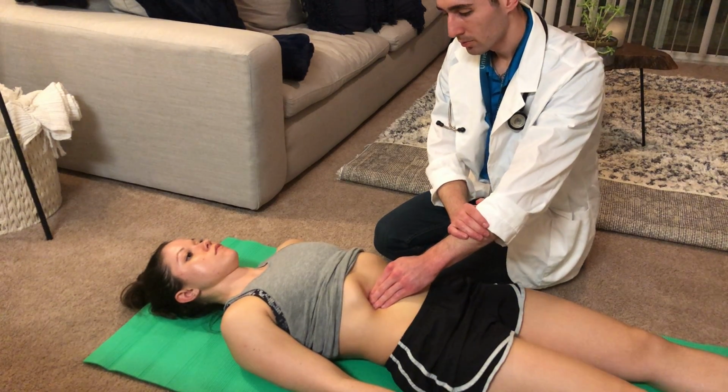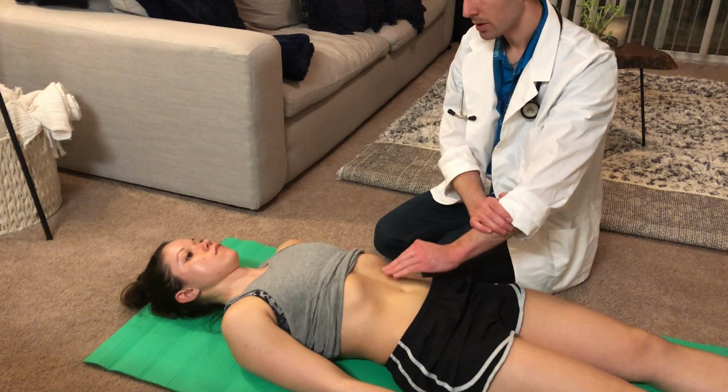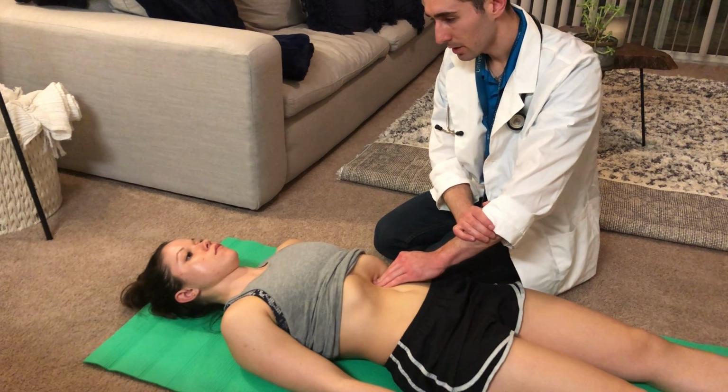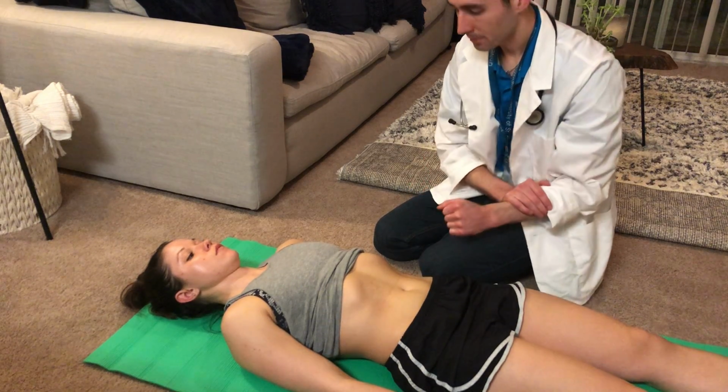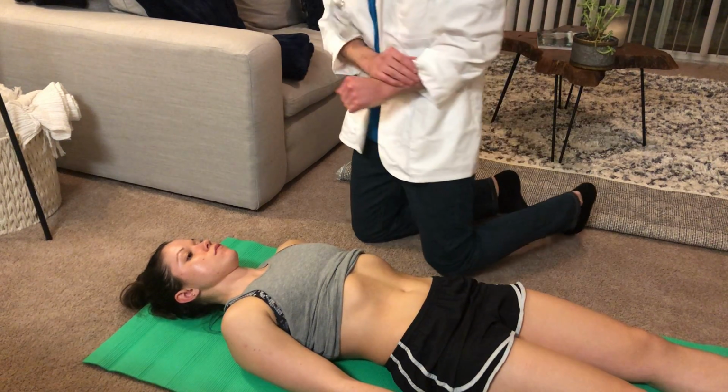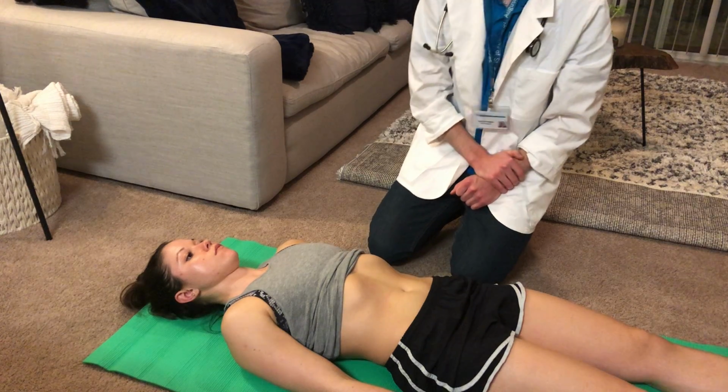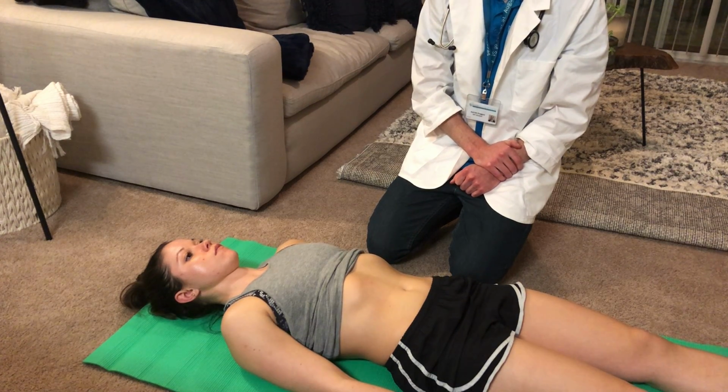And I can press in and release and do any rebound signs. Let me know if there's any pain. No. Any pain with that? No. Alright, so that would complete the abdominal exam.